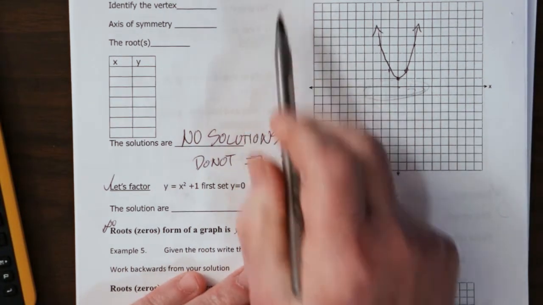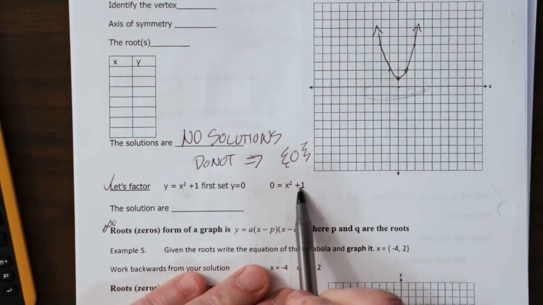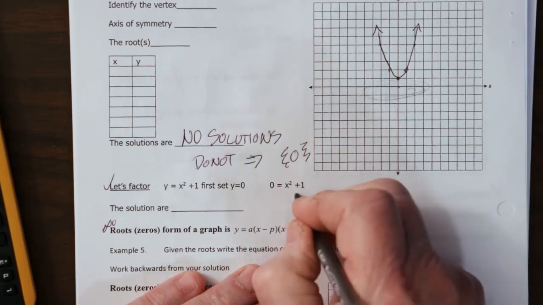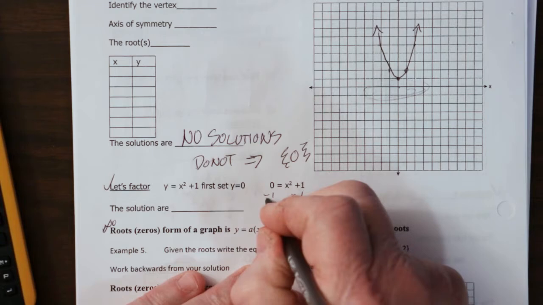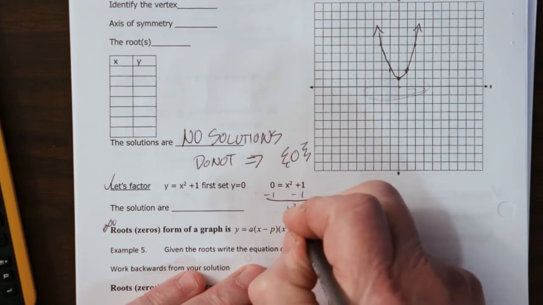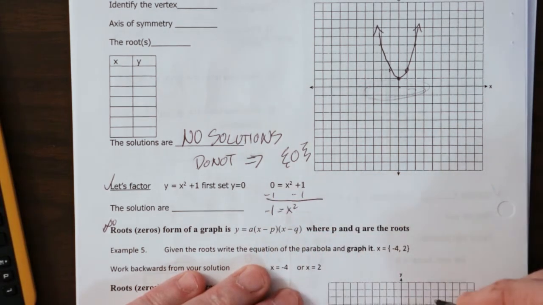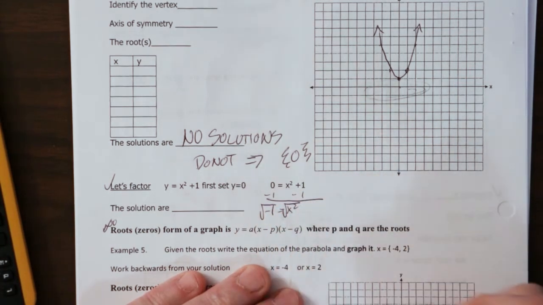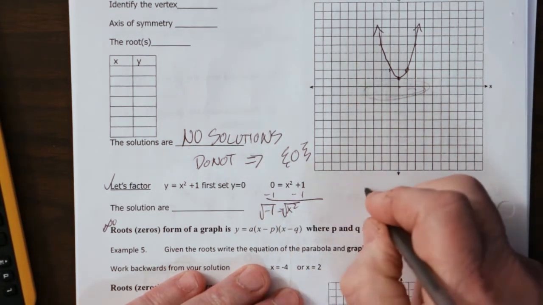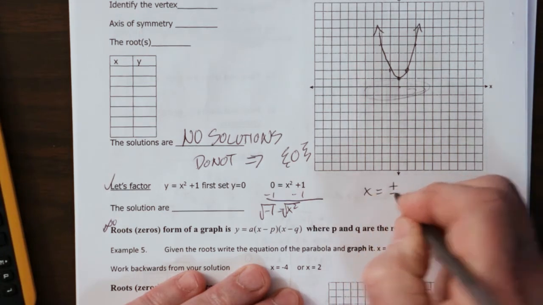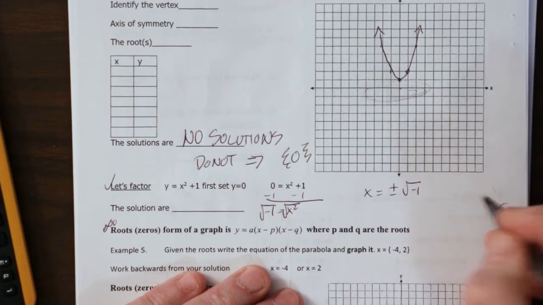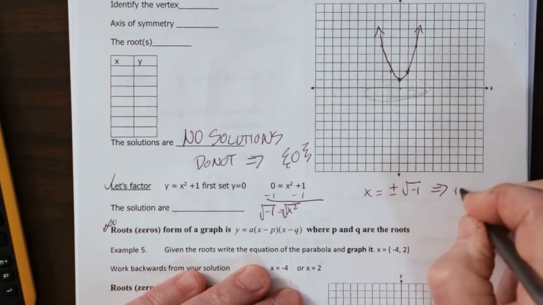That same equation we had up on top, x squared plus 1 equals 0. We needed to solve that. We would subtract 1 from both sides. And that gives me x squared equals negative 1. And then you take the square root of negative 1. And you say that x is equal to plus or minus the square root of negative 1, which technically is true, but the square root of negative 1 is imaginary.